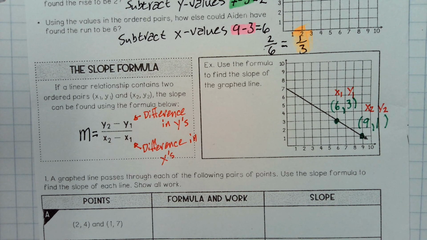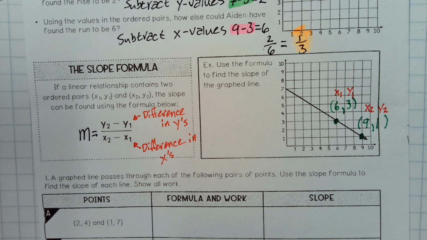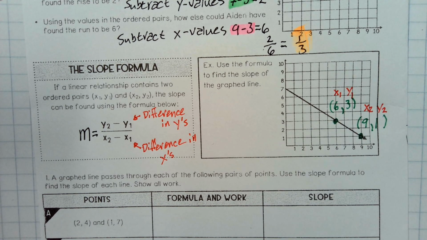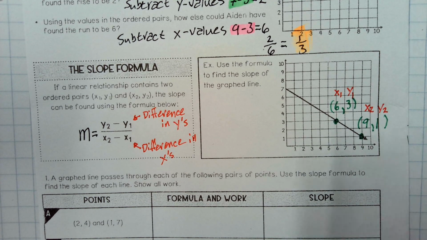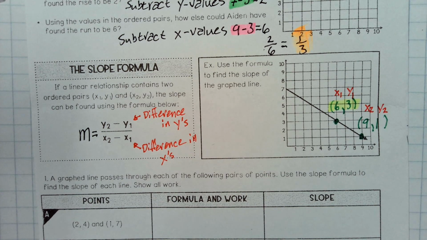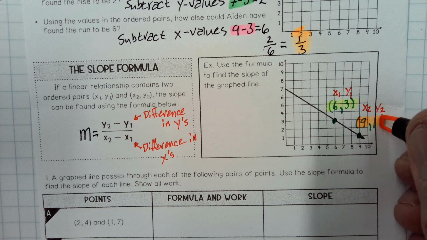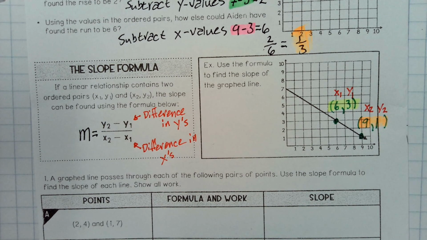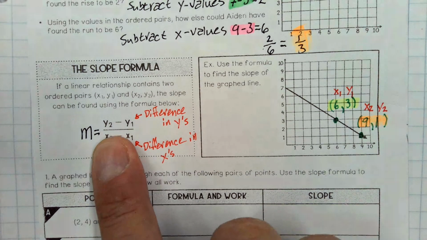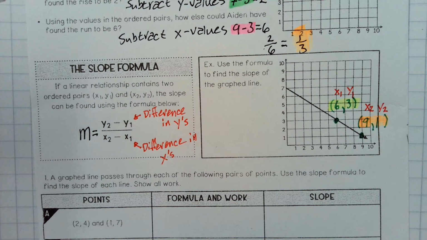And what I'm going to do is I'm going to color code these. Okay? So this time, I'm going to color code them by the first one and the second one. So these two ordered pairs, 6 and 3, that's my first ordered pair. I'm going to take one of my colors, in this case, this yellow, and I'll color it yellow there. I'm going to take the second ordered pair, 9, 1. I'm going to color it a different color, in this case, orange. Okay? And now I'm going to use the formula.